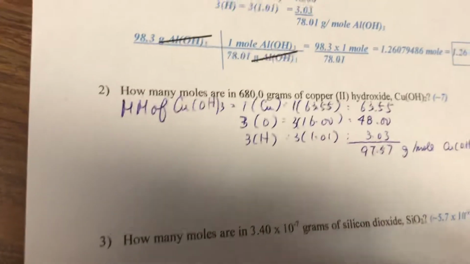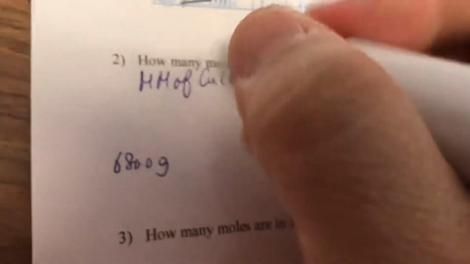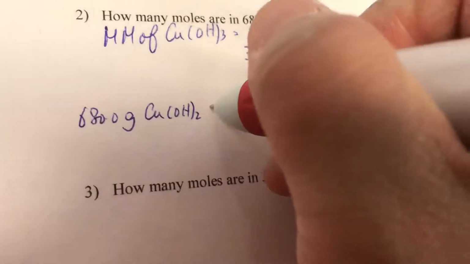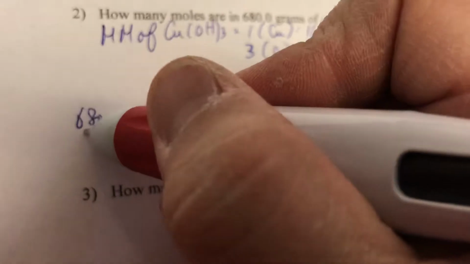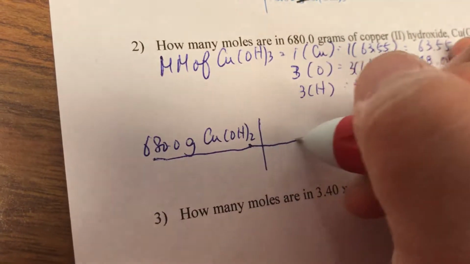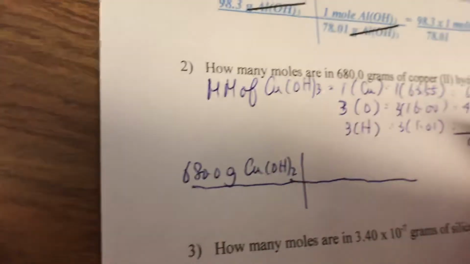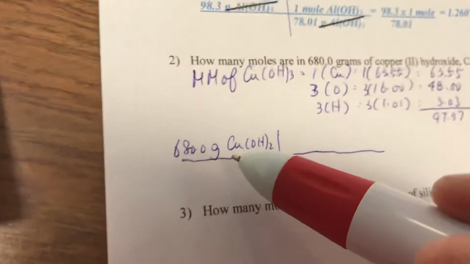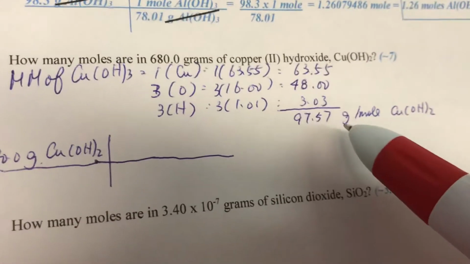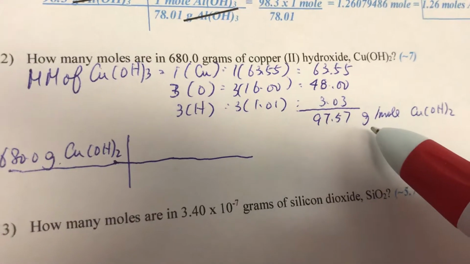Then I'm going to do the Superman to change it from gram to mole. So I start with 680.0 gram Cu(OH)2, and then I draw the Superman. Now here, what do I want to do? I want to cancel the gram. So here I must put the gram. Which was my gram? 97.57 gram.